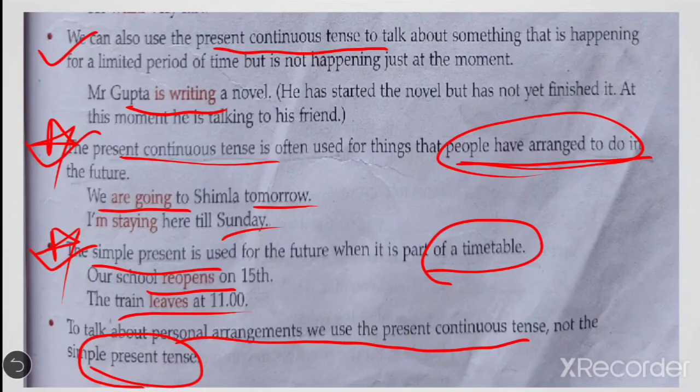Then present continuous tense is for the action which is happening now, and for an action happening for a limited period of time but not just at the moment. Another use of the present continuous is for a personal arrangement in the future.